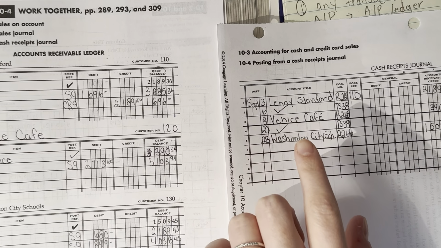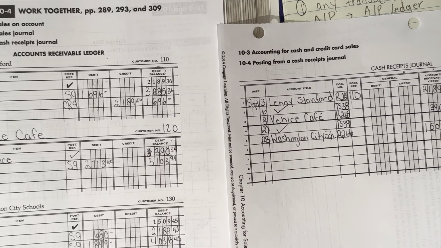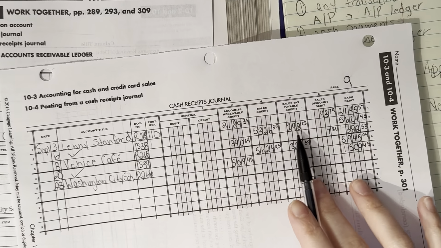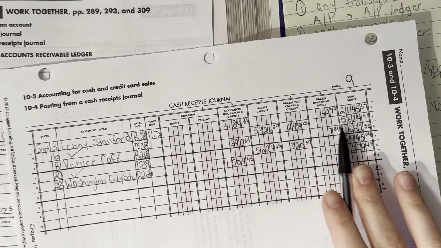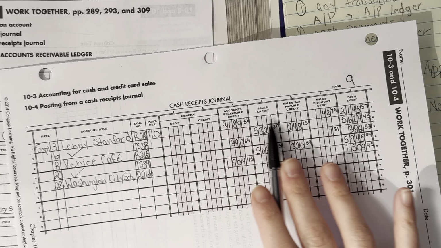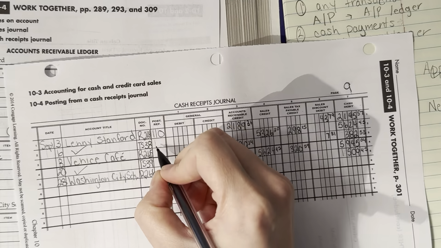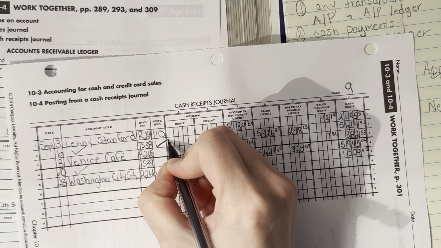This one was a sale. So when I post this one, I think, is there anything that I need to post to the individual ledger? Now I post cash as a total, I post sales tax, and I post sales credit. So I put a check mark in here.